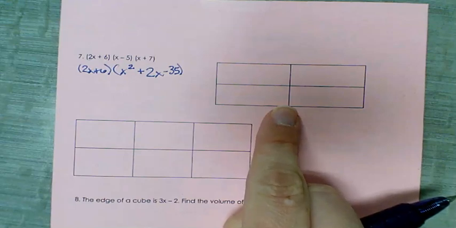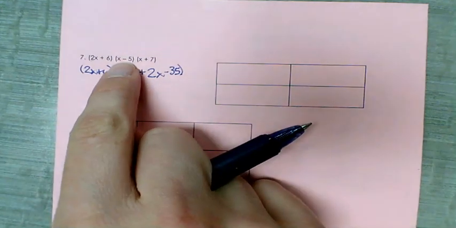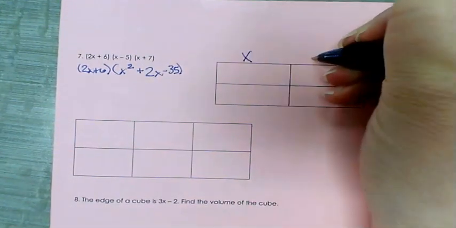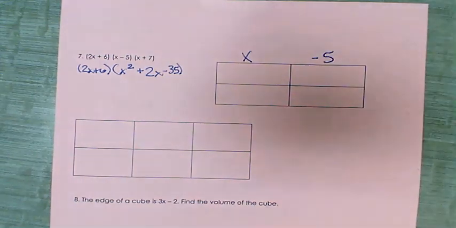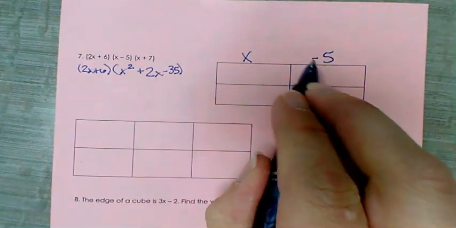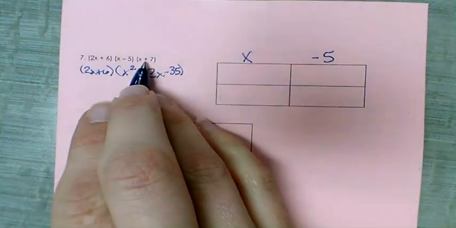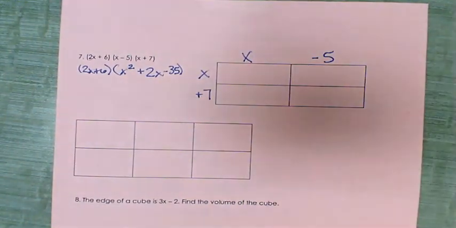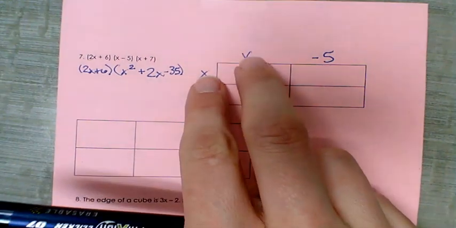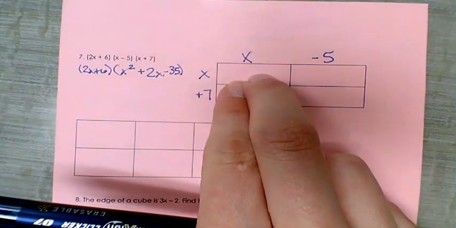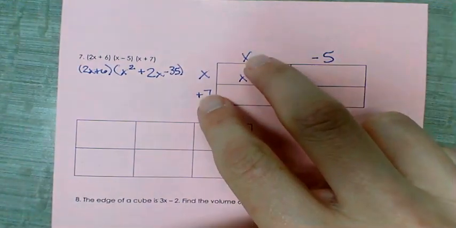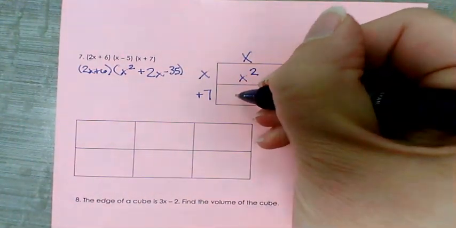So just a review on box method. If I were going to multiply these 2 binomials together, I would put each term on a side of the box. So x and minus 5, including its sign, and then x plus 7 here, the x and the positive 7 here. I would multiply the top and the side. So x times x is x squared. X times positive 7 is a positive 7x.